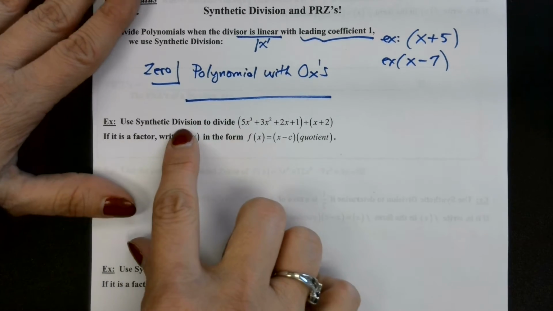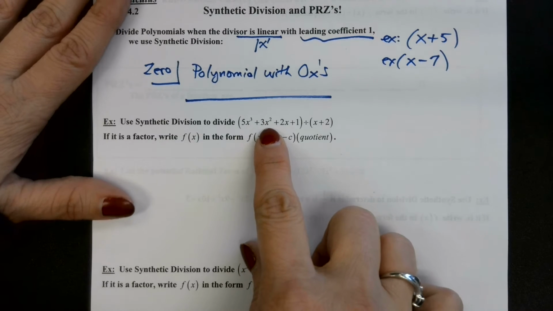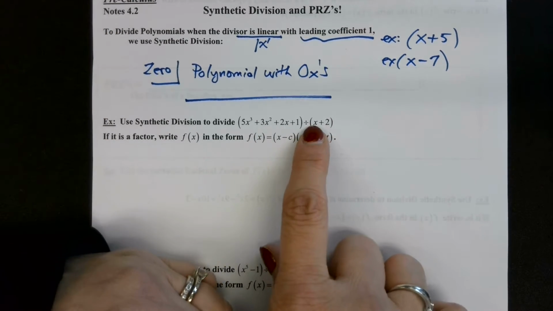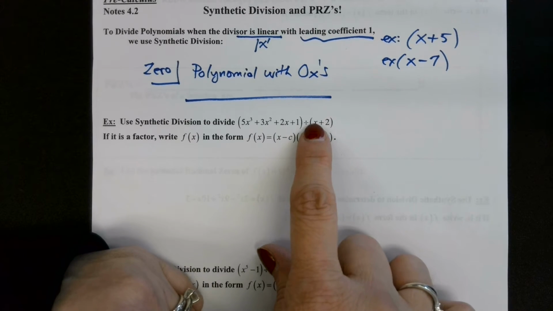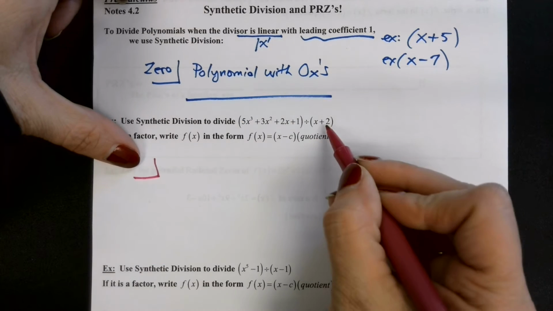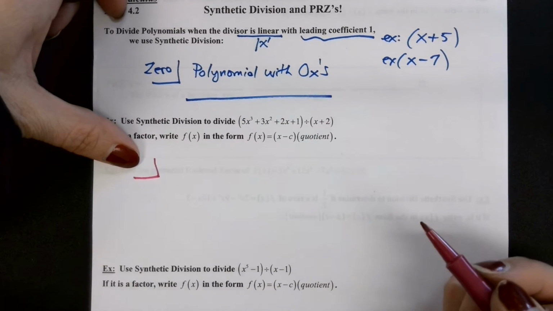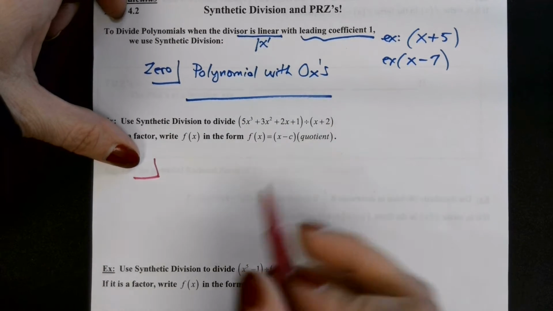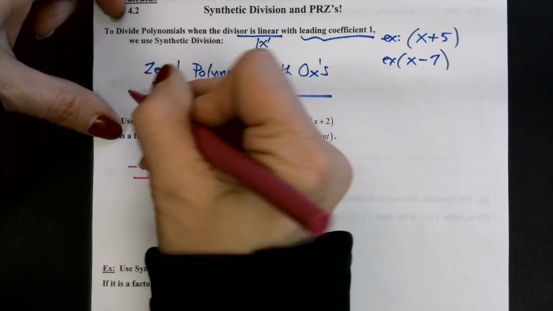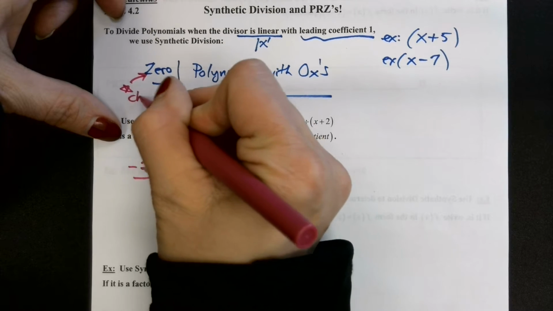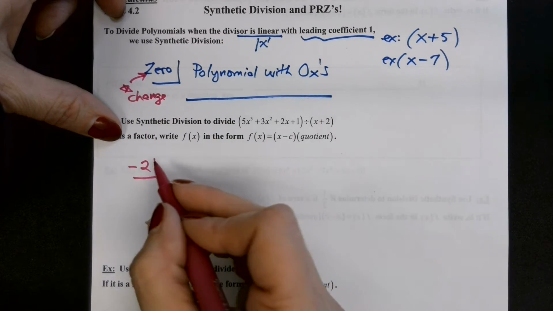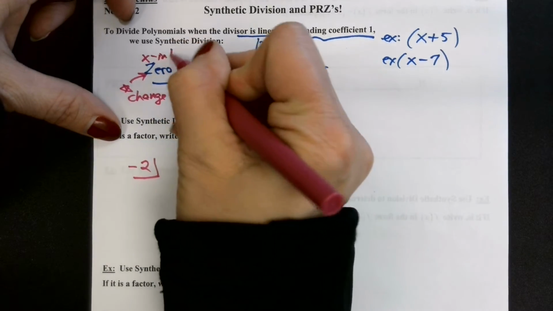So we're going to use synthetic division to divide this polynomial by this one. Can we do synthetic? Yes, because this is linear with a power of 1. So in the little box, we're going to put the 0, or another word for that is the x-intercept. So we're going to put -2. You have to change what you see in parentheses. That is another way of saying the x-intercept.